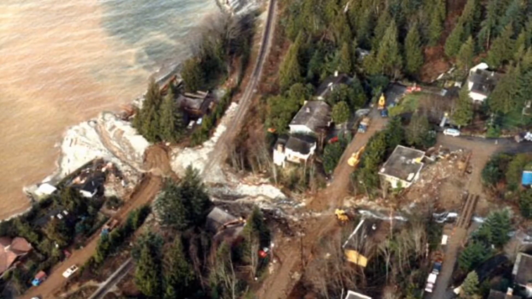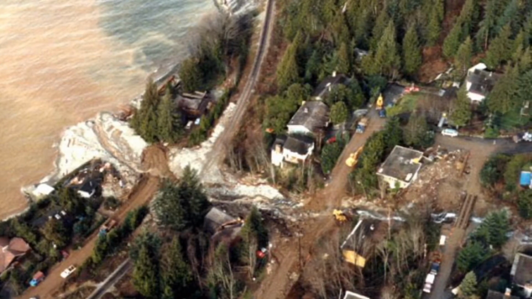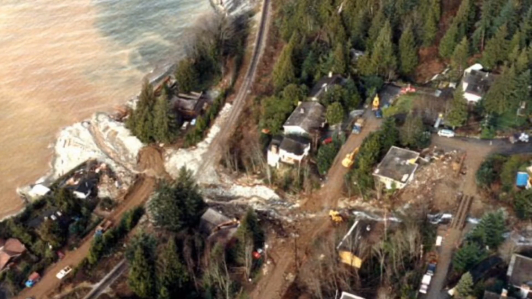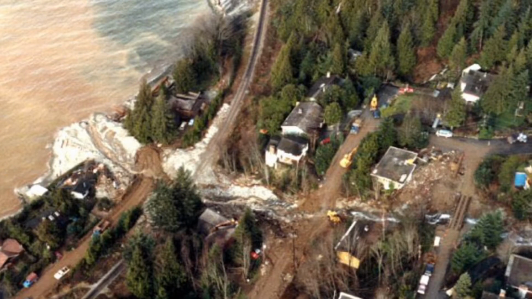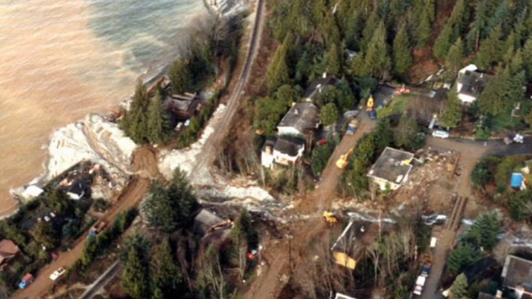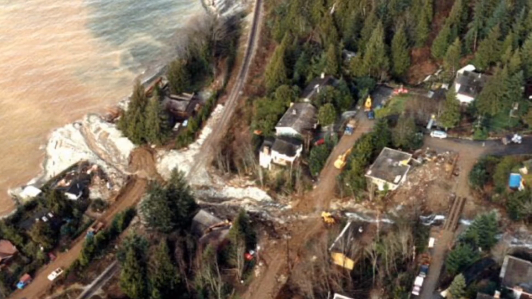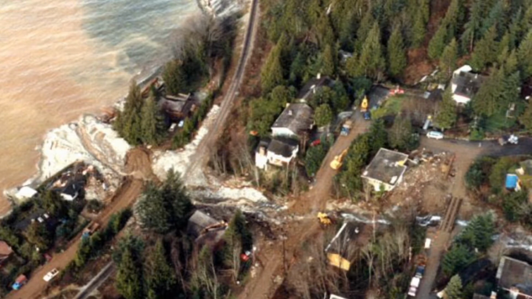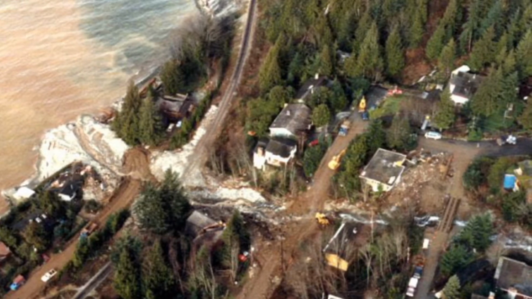Slides and debris flows are characteristic of mass wasting along the Sea-to-Sky Highway. The combination of loose glacial deposits, steep slopes, mountain stream basins, and the presence of precipitation has forced humans to adapt to their surroundings in a number of ways.